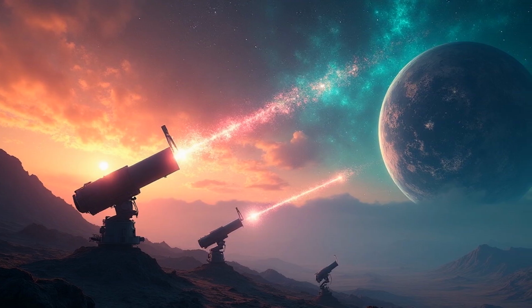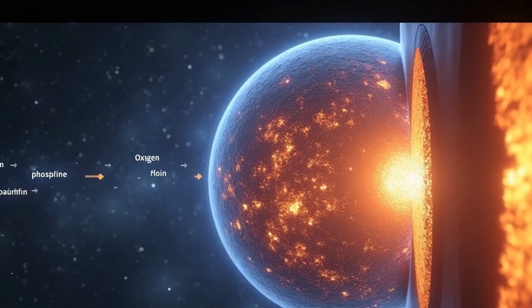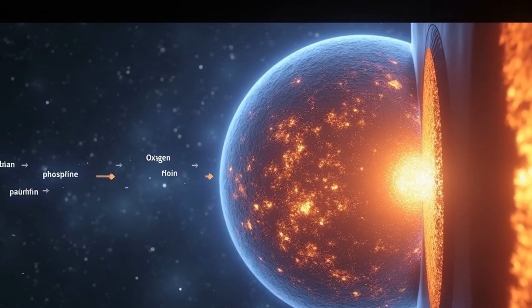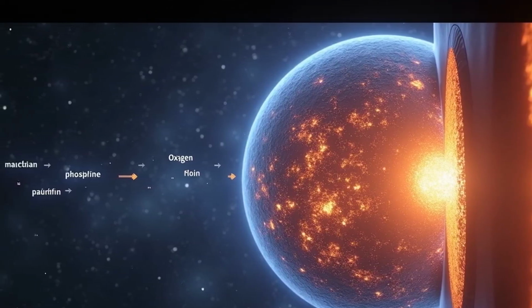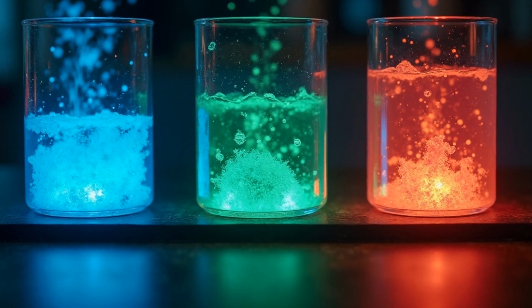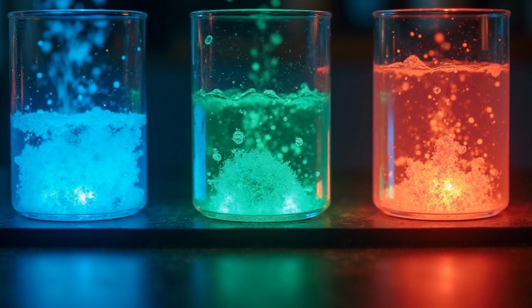Scientists are actively searching for biosignatures in the atmospheres of exoplanets. Biosignatures are indicators of life, such as specific gases present in a planet's atmosphere. Oxygen, methane, and phosphine are examples of gases that could be produced by biological processes.